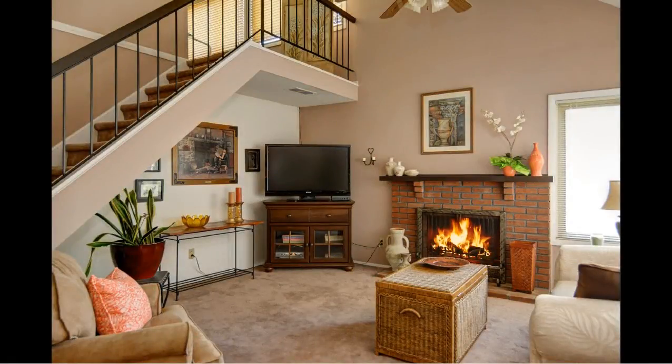So here's the fire inserted in the fireplace. Very realistic looking fire. And as you can see, you can still see the natural folds in the spark screen here. So both of these techniques give you a really realistic looking fire.